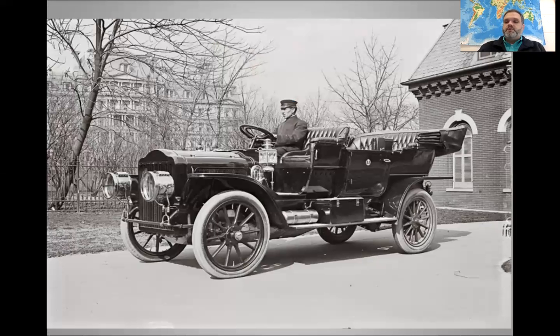This is kind of a cool picture. This is the president's 40 horsepower white Model M steam powered touring car. And this belonged to President Taft in 1909. This was photographed on the White House grounds in the early days of President Taft's administration. And you can see in the back is the State Department, and it's now called the Eisenhower Executive Office Building, but that's still there.